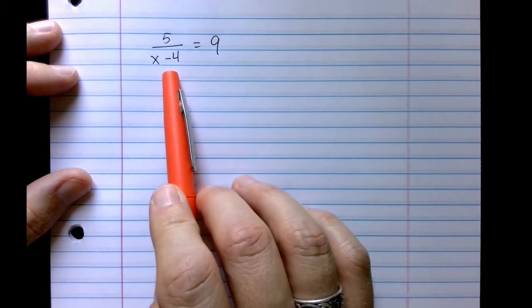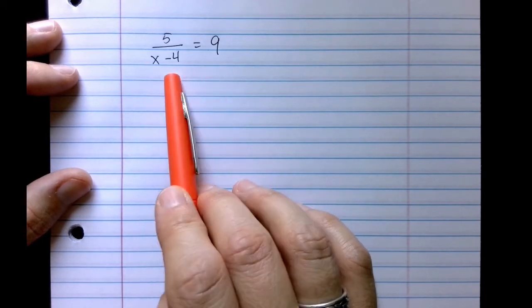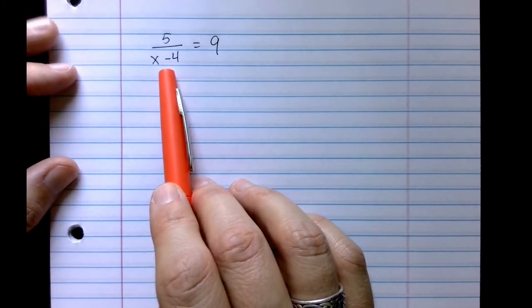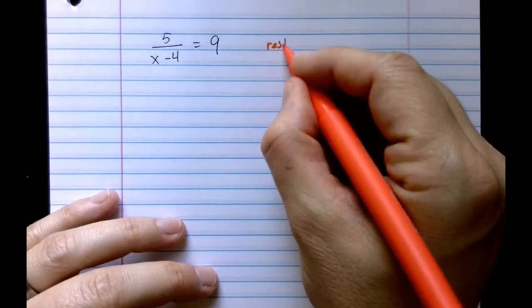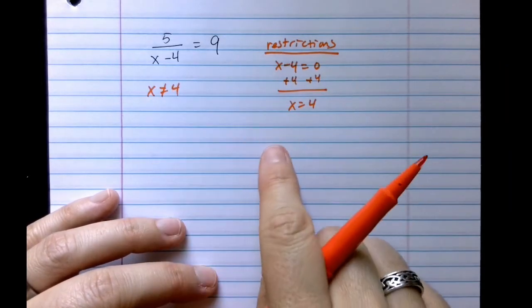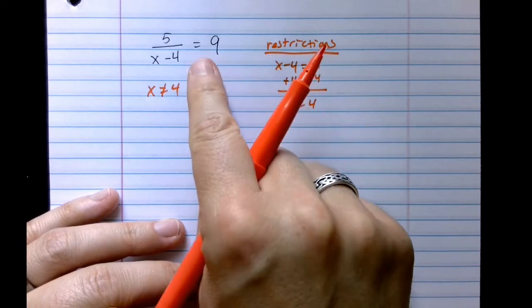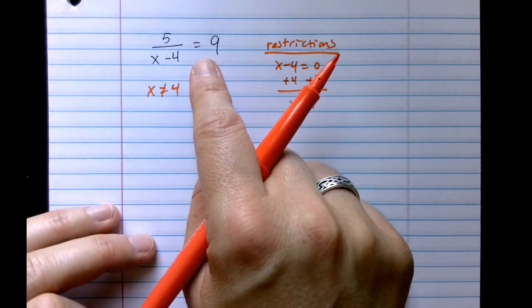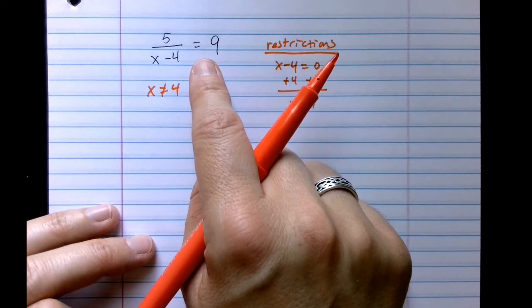So again, the first thing I need to do is check out my denominators and find any restrictions. So take your denominator, set it equal to 0, and solve. In this case, I have one restriction. Now under 9 is just a 1. Now what we're going to do is set up our proportion and do the inverse operations.